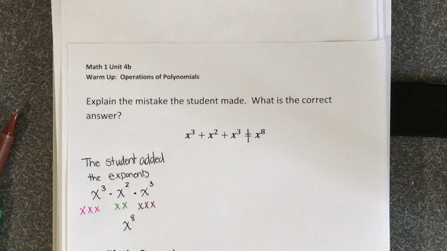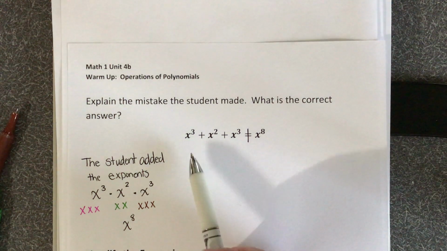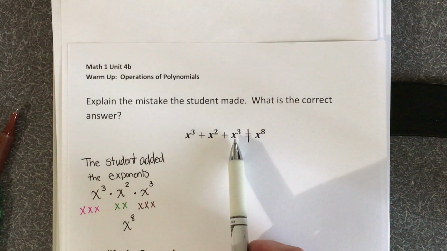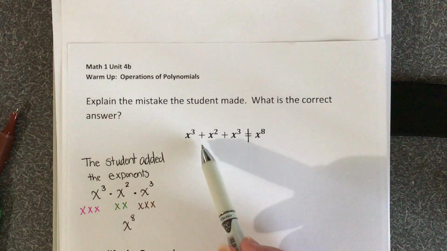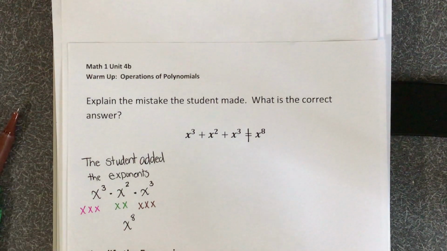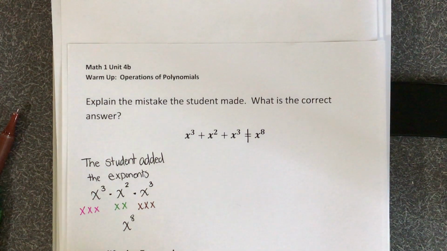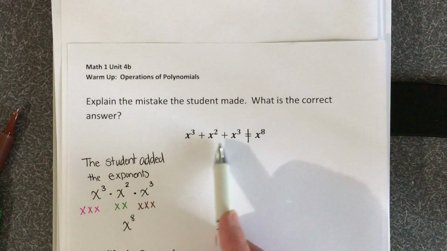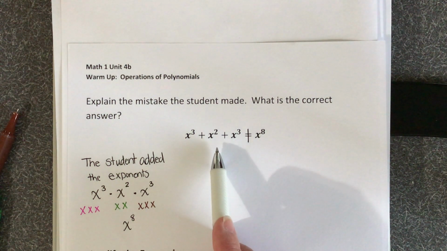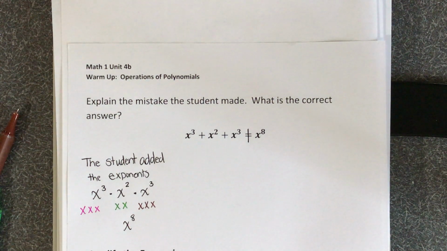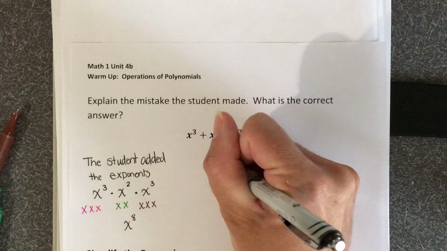But you see, that's not the case in this problem because these terms are separated by other operations. They're separated by addition signs. And so whenever we have operations like addition and subtraction between our terms, then we have to combine like terms.